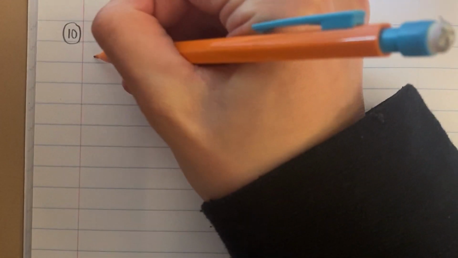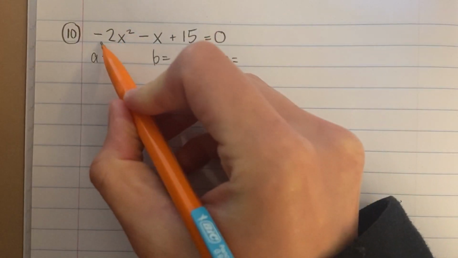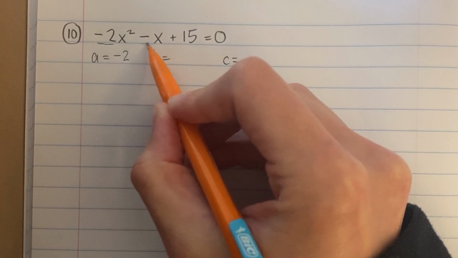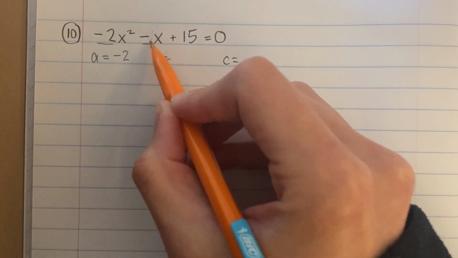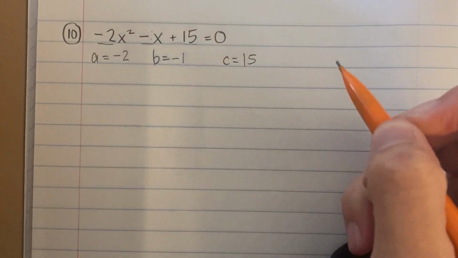In this problem, I'm first looking for my a, b, and c values. So a is always the number being multiplied by x squared. B is the number being multiplied by x. Here it's an invisible -1, and c is 15, the number that's not being multiplied.